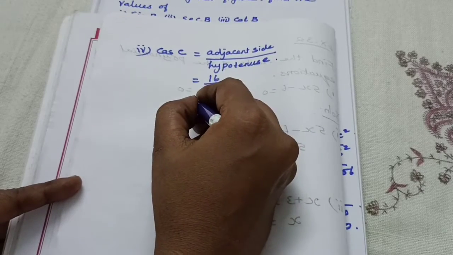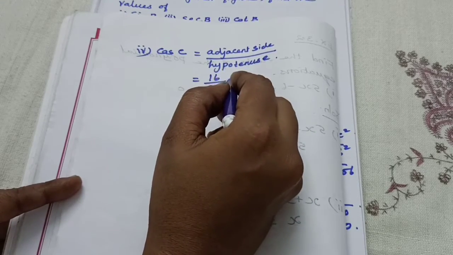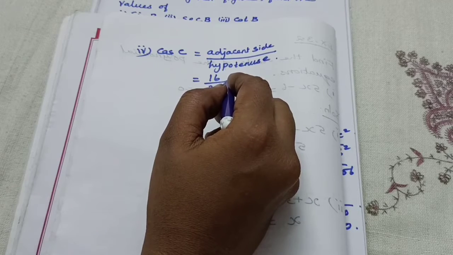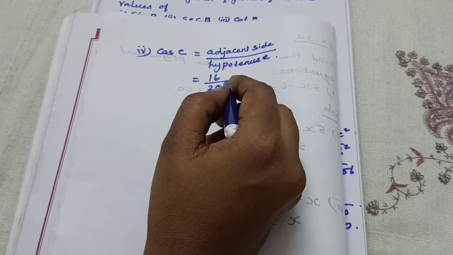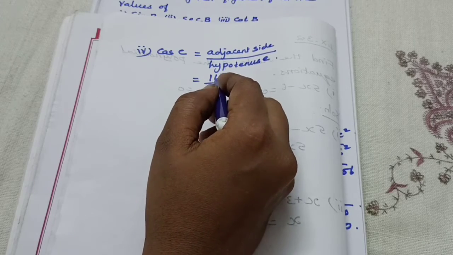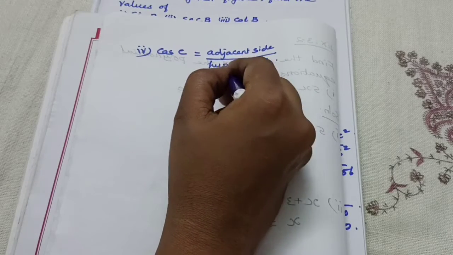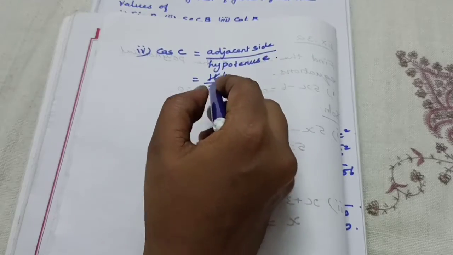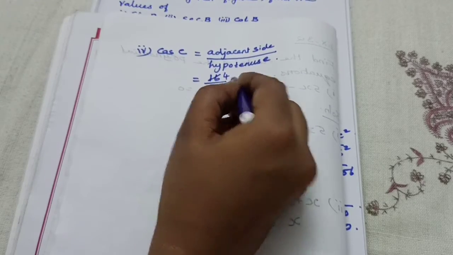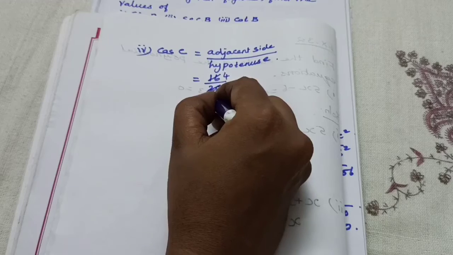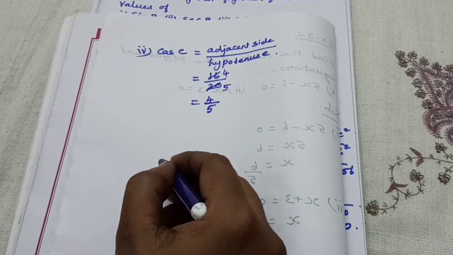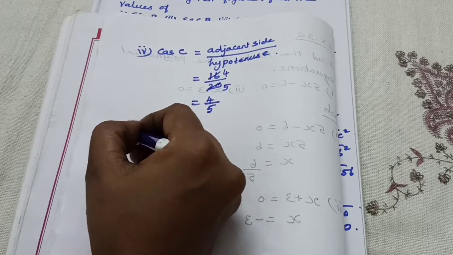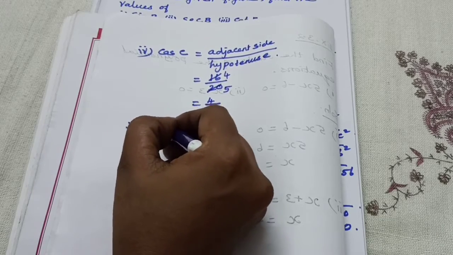Okay. Then equal to this one, we can cancel, isn't it? How we can cancel this one? Here 16, here 20, the fourth table we can cancel it, isn't it? 4 4s are 16, 5 4s are what? 20. 4 divided by 5. Am I correct?